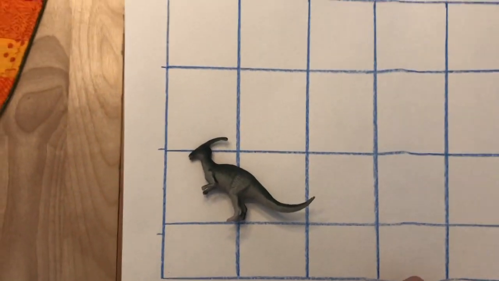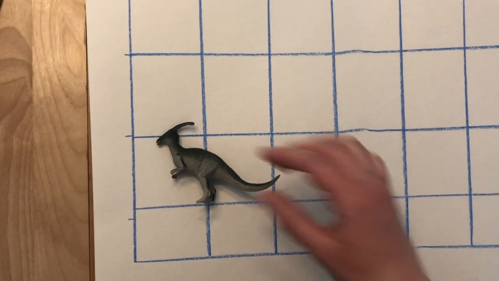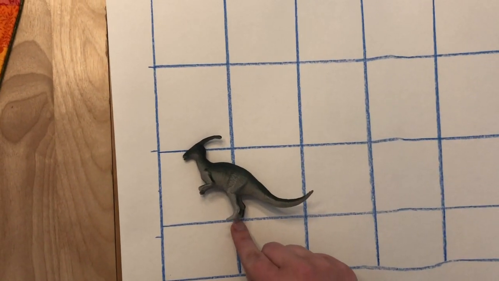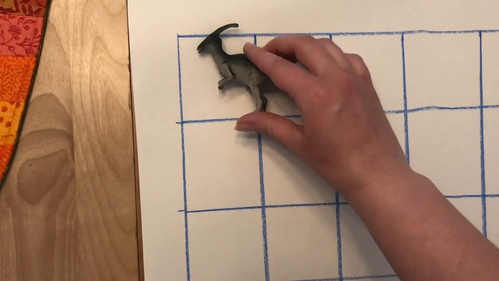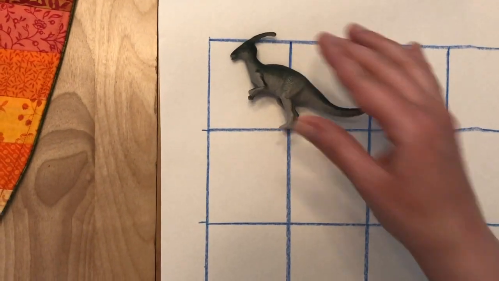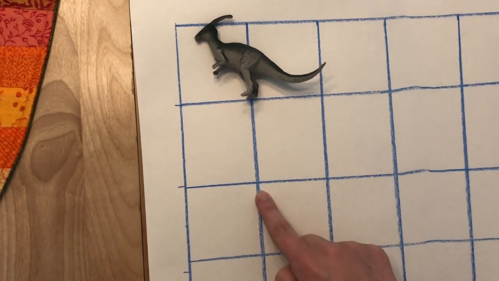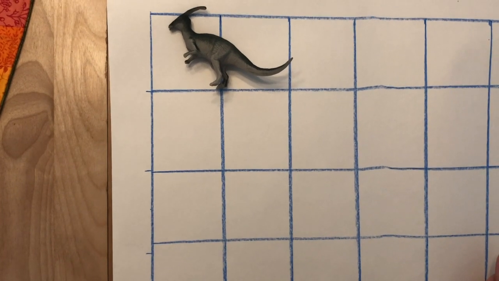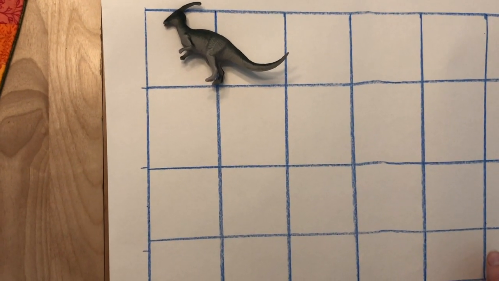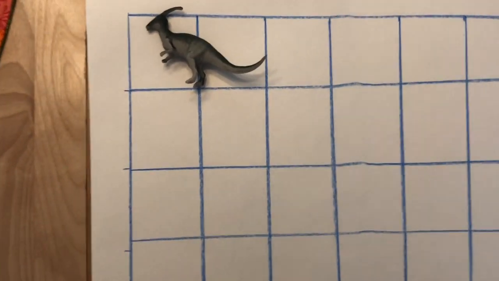Okay, now I want to move Mr. Dinosaur up 2. Can I do that? Yeah. Okay, so I'm going to again say, okay, I'm going to watch his feet. 1, 2. There, perfectly. Okay, so I did the bumps. I did bump 1, bump 2. I moved Mr. Dinosaur up 2 spaces, 2 units up. That's what it looks like.